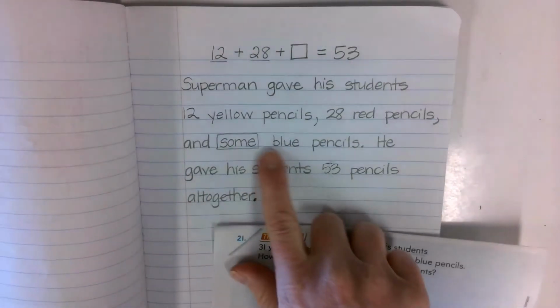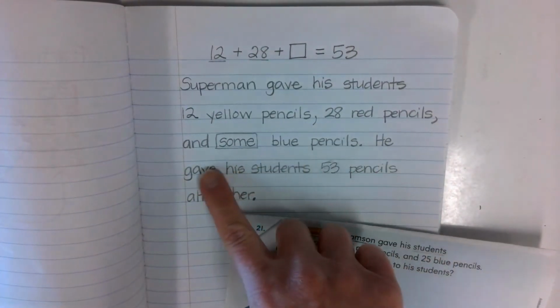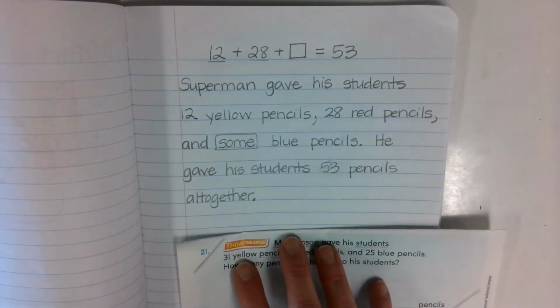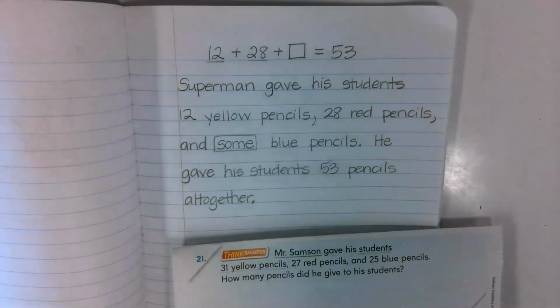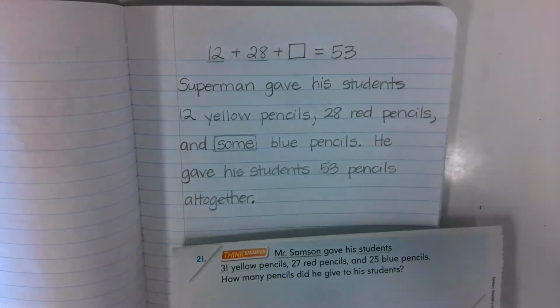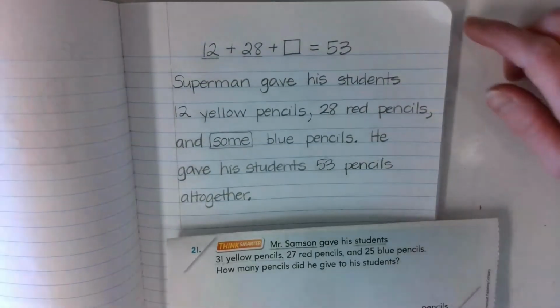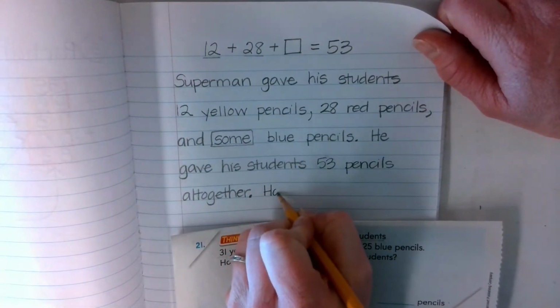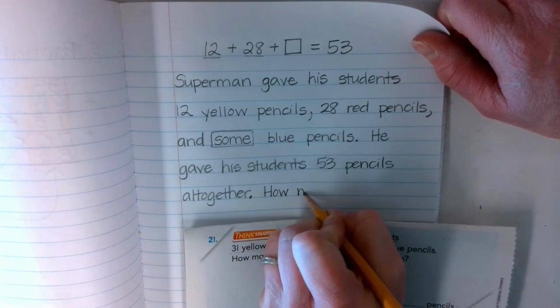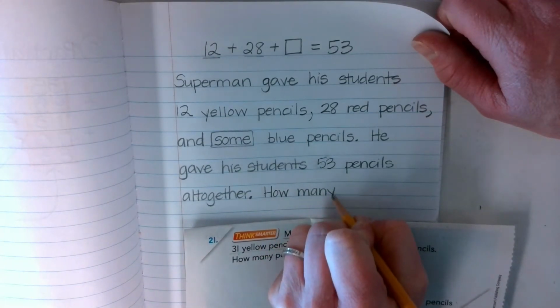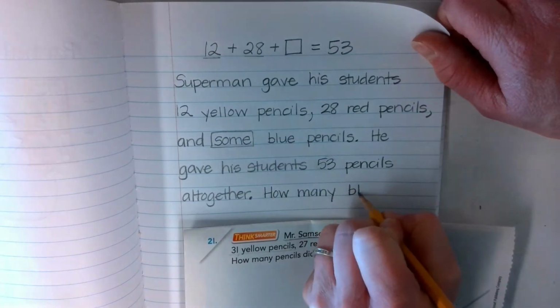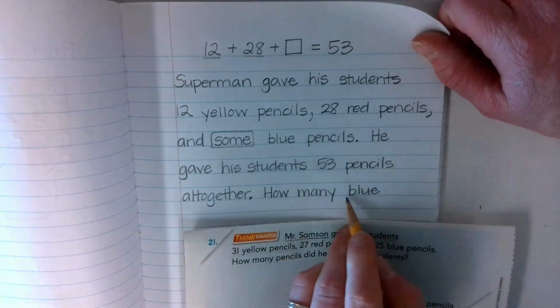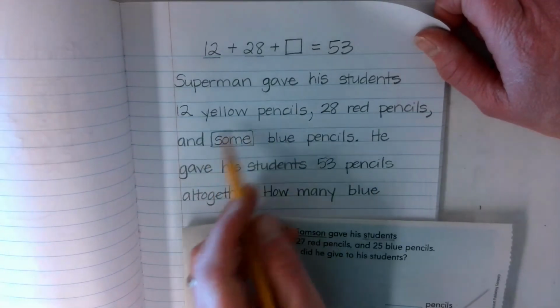We need to figure out what? Excellent. We need to ask how many, not just pencils, how many blue pencils. That's super important that we put blue, because that's what we needed to figure out.